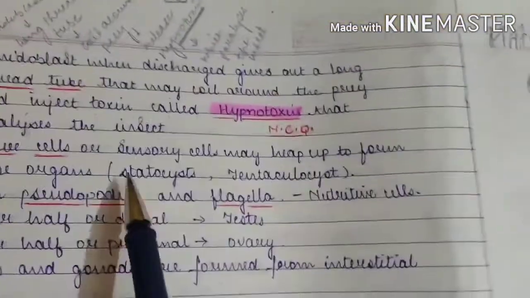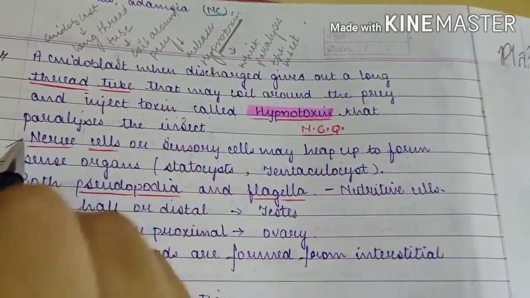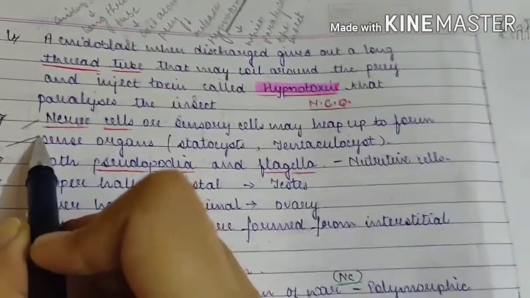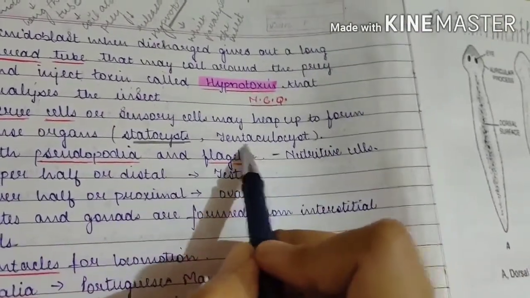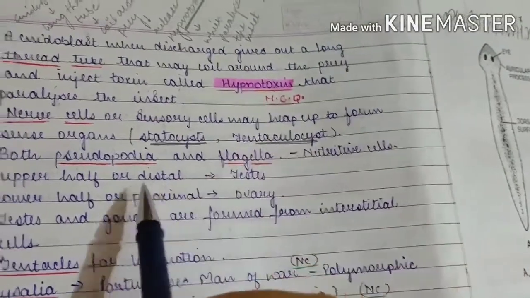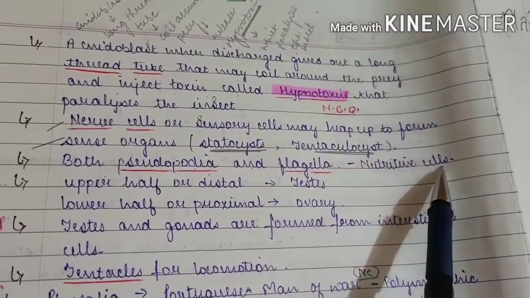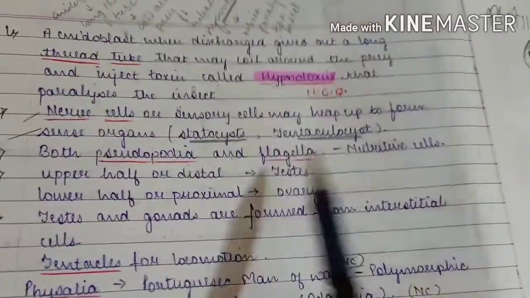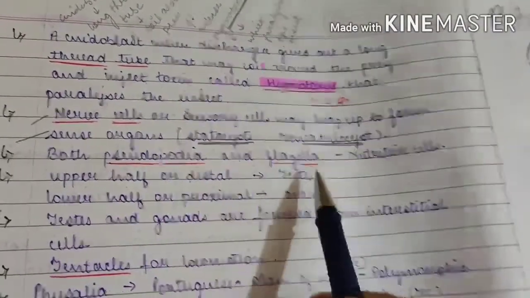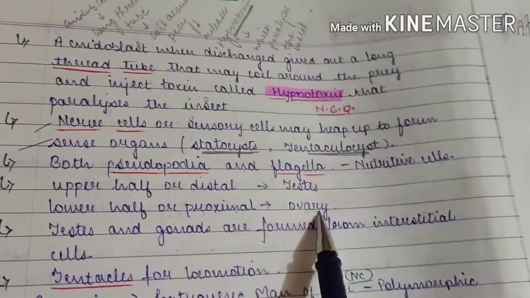Now, the next point is nerve cells or the sensory cells may heap up to form the sense organs. This shows nerve cells are present in them. In fact, even sense organs can be found in them, which are known as the statocyst or tentaculocyst. Both pseudopodia and flagella are present in the nutritive cells of the coelentrates. The upper half or the distal part is the testes, and the lower half or the proximal part of the body of the coelentrates is ovary.